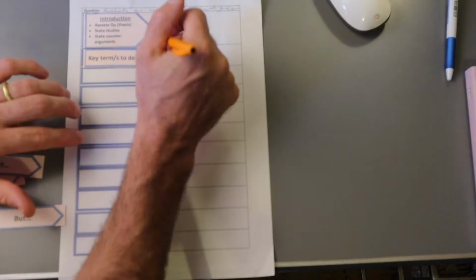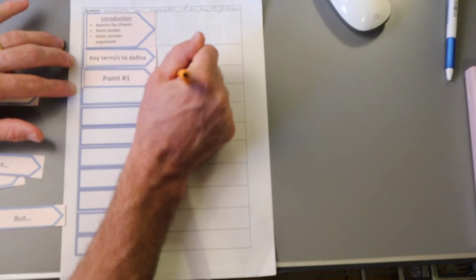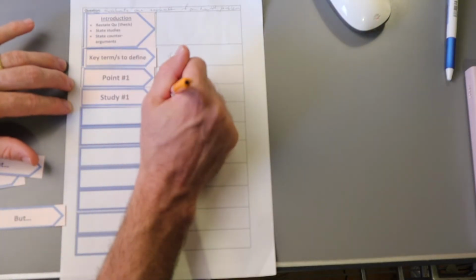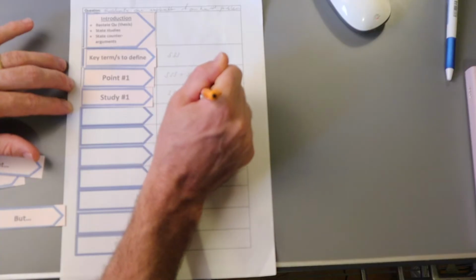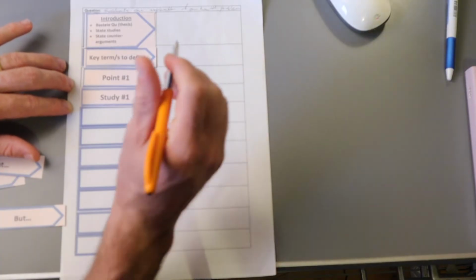So my key term here, I'm going to write subjective social status. And again, you probably want to do this in pencil so you can change it later. Now, my first key point is simply that subjective social status is linked with high stress. That leads me into my first study to support that, which is Steen et al.'s, so I can write that here. They did this with subjective social status in teenagers.